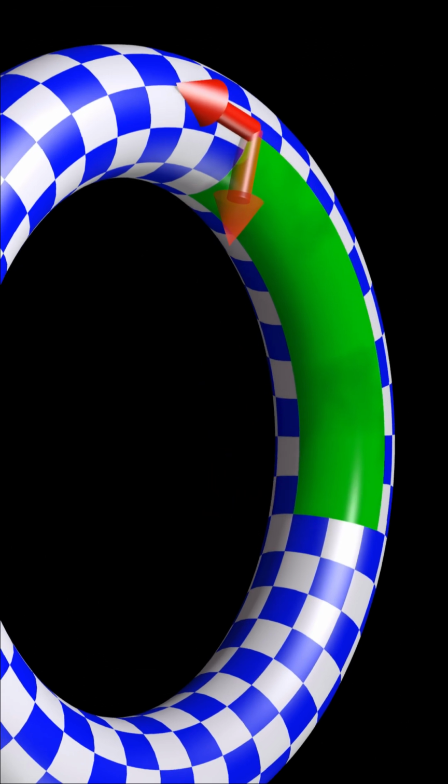If the vector rotates in the opposite direction in which it's traveling, we'll refer to it as negative curvature. An example of negative curvature is a saddle point, such as the region colored in green. If a vector travels counterclockwise around this area, the vector is rotated clockwise.